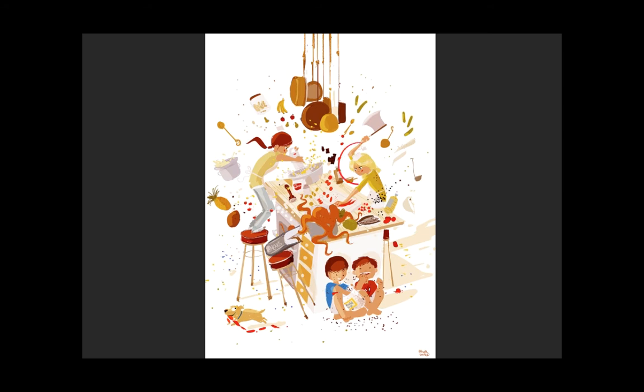Do you see the girls busily working at the island, or do you see the boys kind of just being goofballs and eating off to the side, or do you see this dog running away with sausages? It's so busy that it doesn't really matter what you look at. That's the point. He wants you to look all throughout.